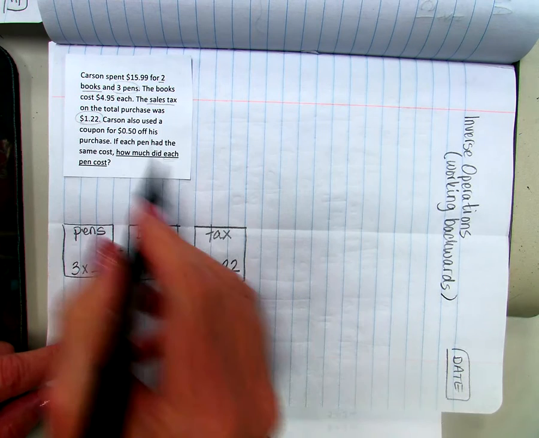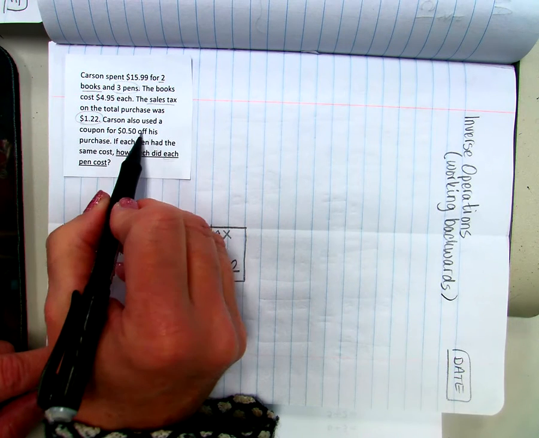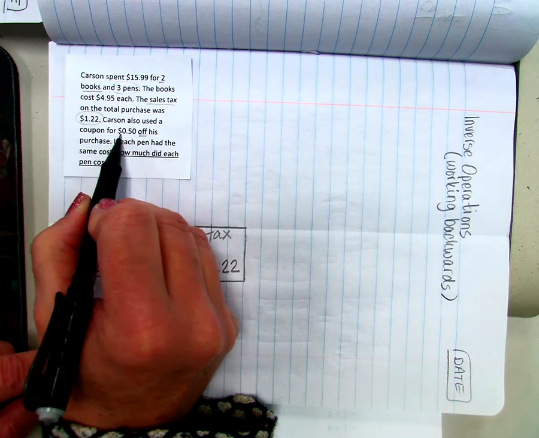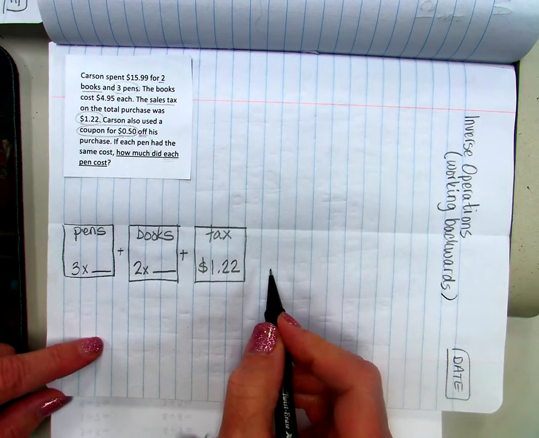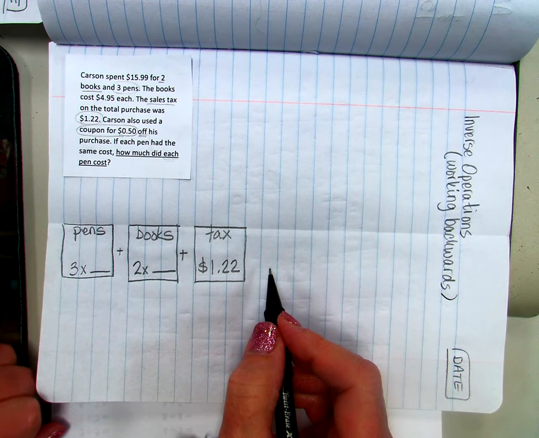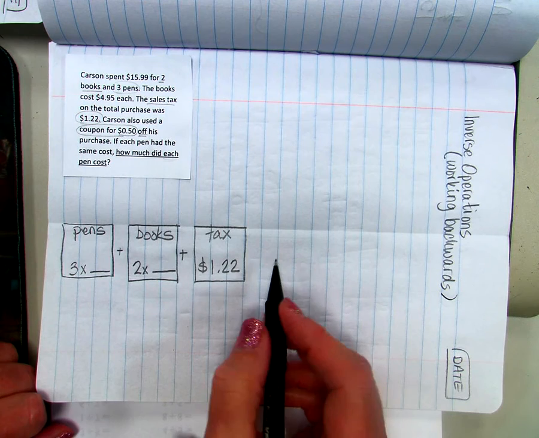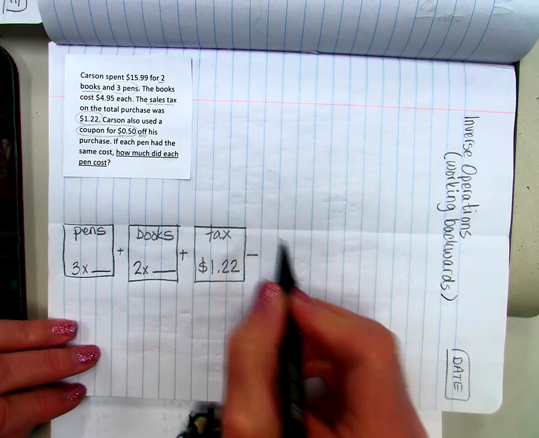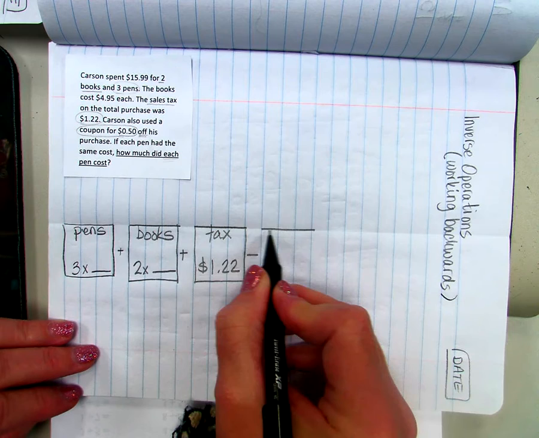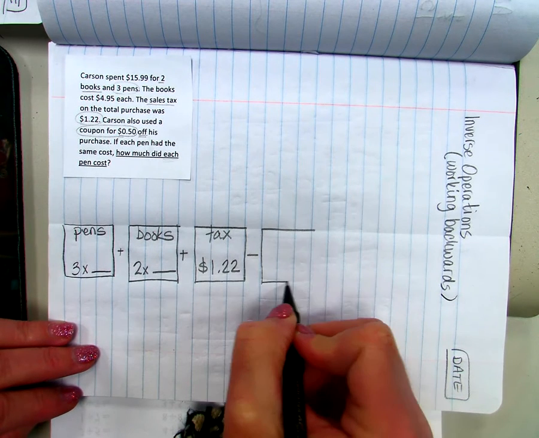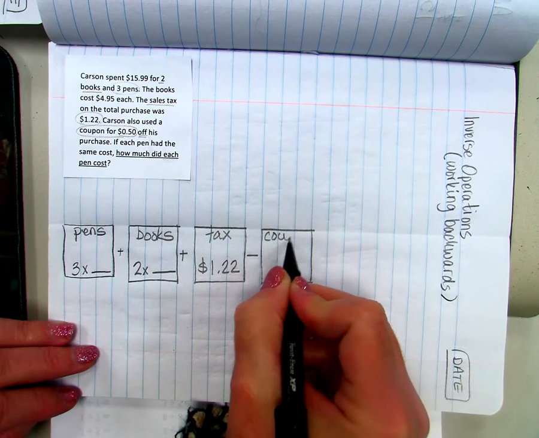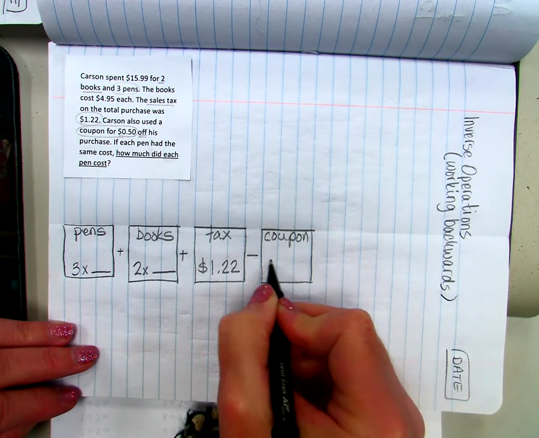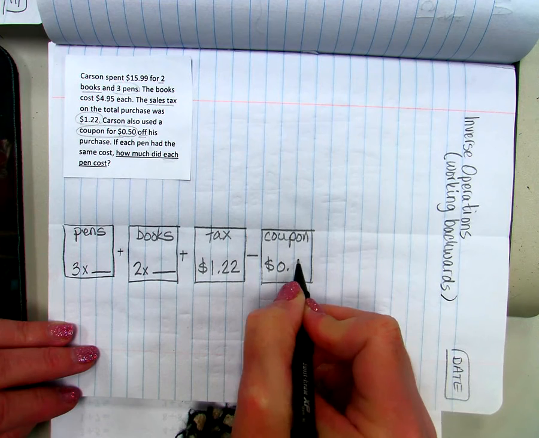All right, Carson also uses a coupon. See this word off right there? The coupon for 50 cents off. Off is what kind of mathematical operation? Okay, it is a subtraction. Yes, subtraction. So let's draw a same size box, and let's call that one coupon. And let's put the coupon amount in that box.